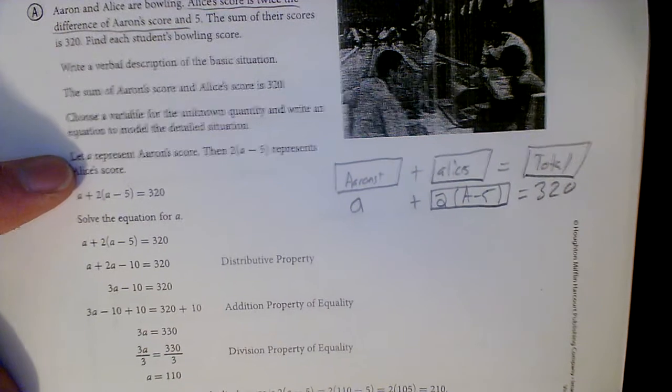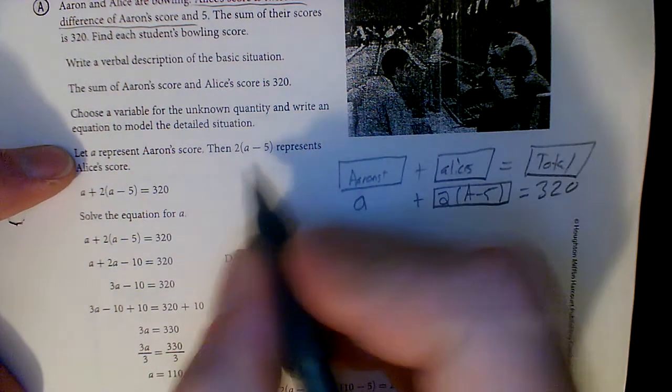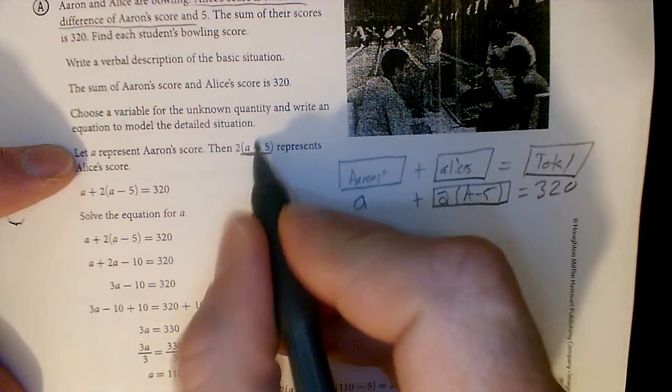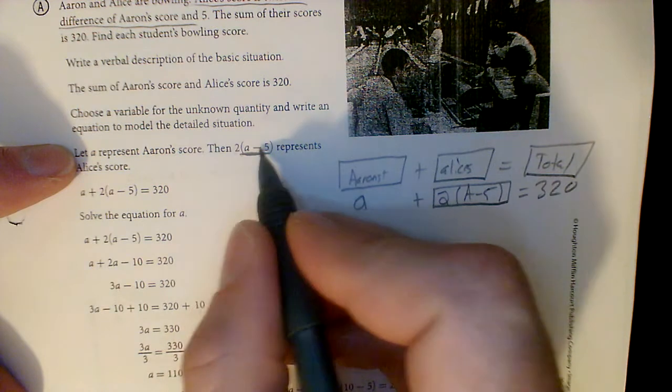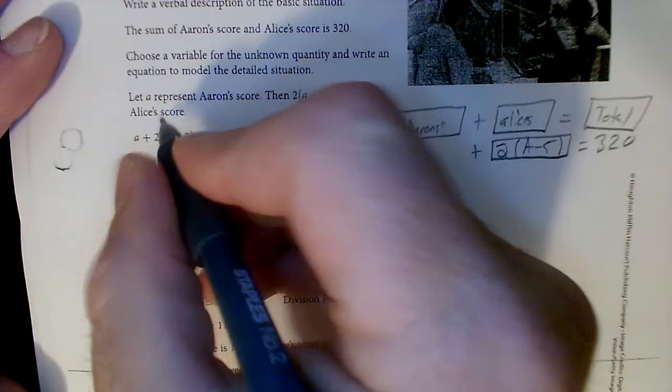So look, let A represent Aaron's score, and 2(A - 5), twice the difference. This parentheses represents the difference. If I had twice the sum, that would be a plus. If I had twice the product, I'd be multiplying in here. If I had twice the quotient, I'd be dividing in here. So there's our equation.